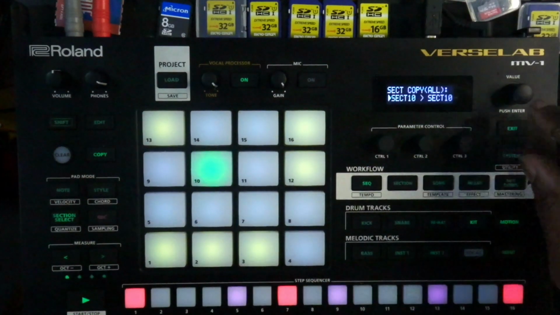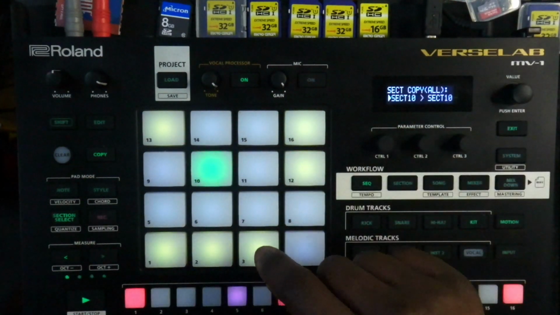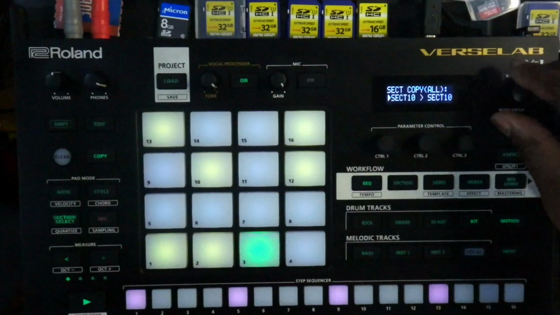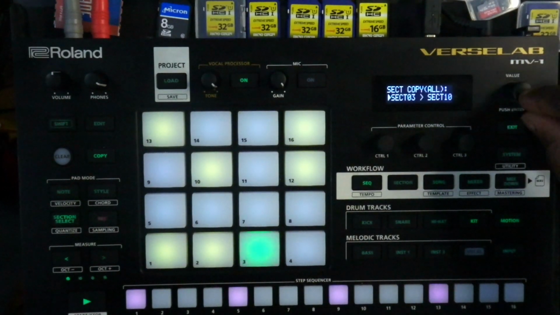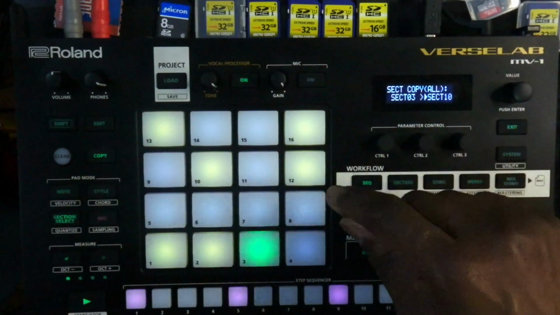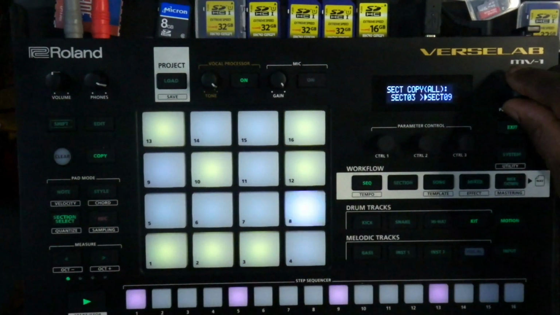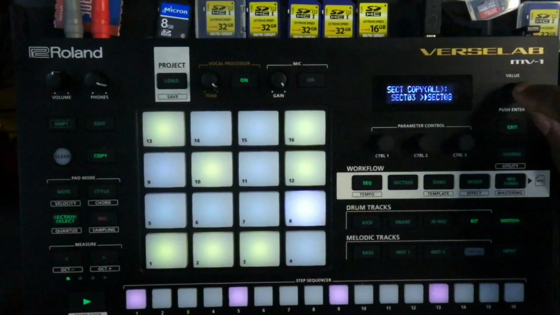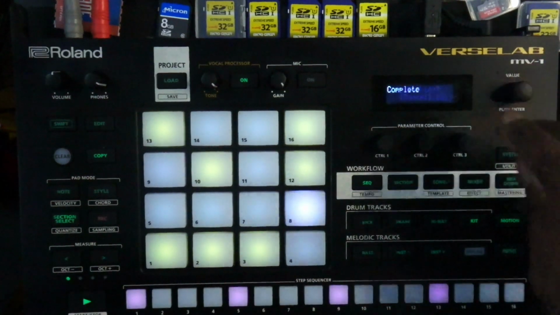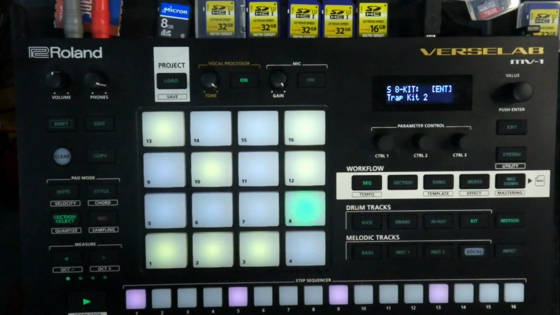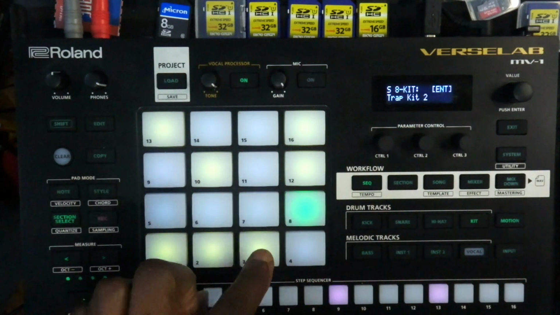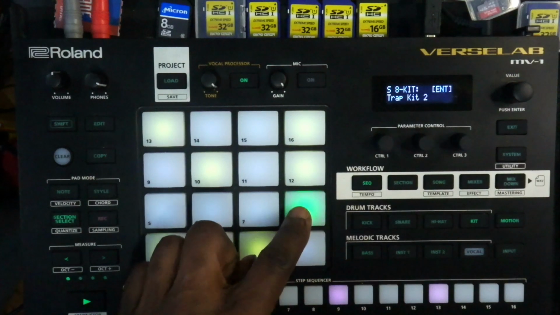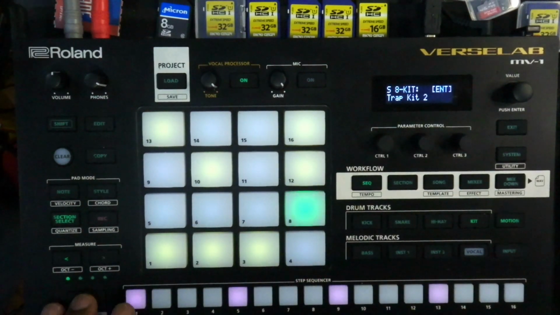Okay, so copy all of number 3 to section 8. All right. So I copied section 3 to section 8, right? And I got the whole of the song.